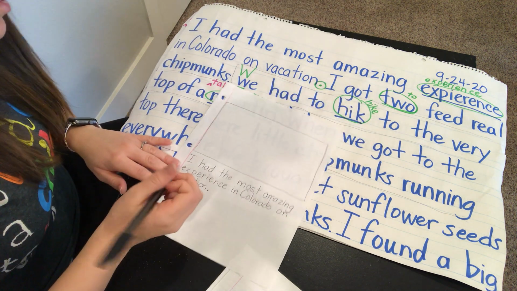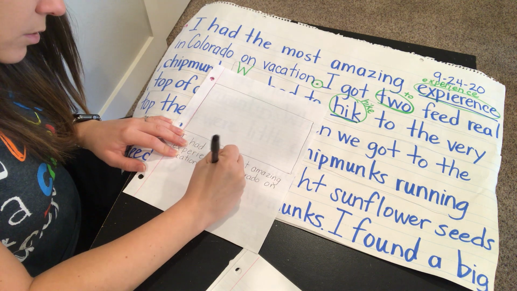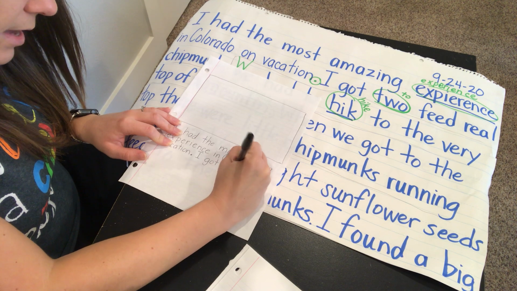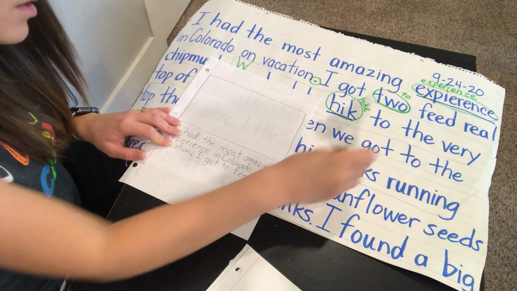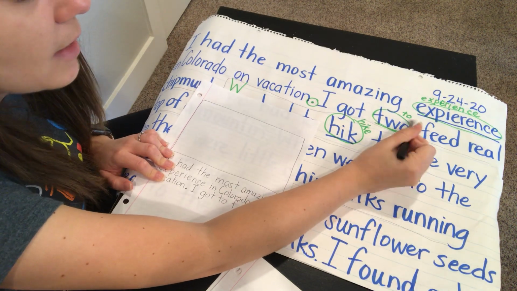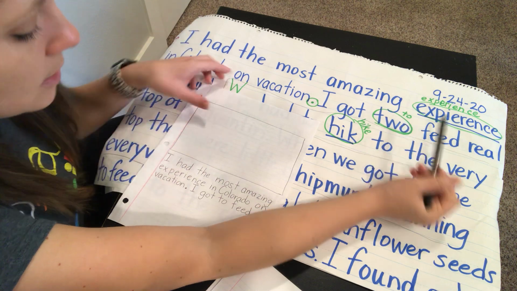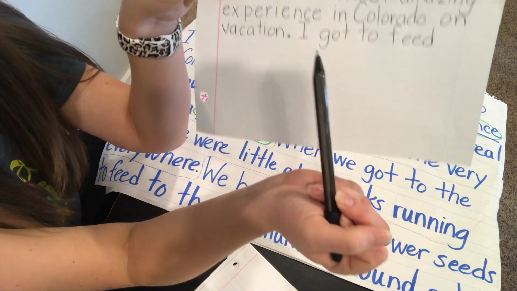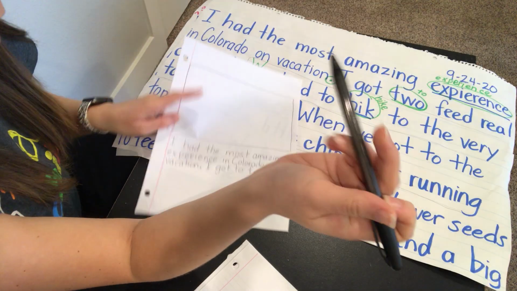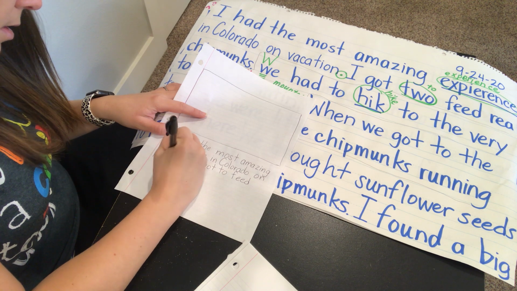I got to feed real chipmunks. I got to feed... Oh, and you know what? I just skipped over it, but this was something that I needed to fix with spelling, and I figured out it's not T-W-O, it's T-O. So in my published writing, I wrote it correctly, and I wrote T-O instead of T-W-O. I got to feed real chipmunks.